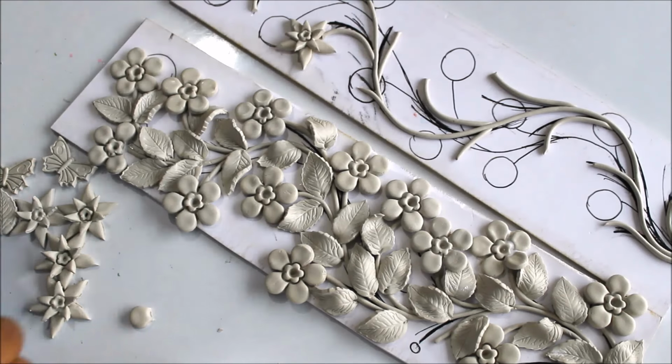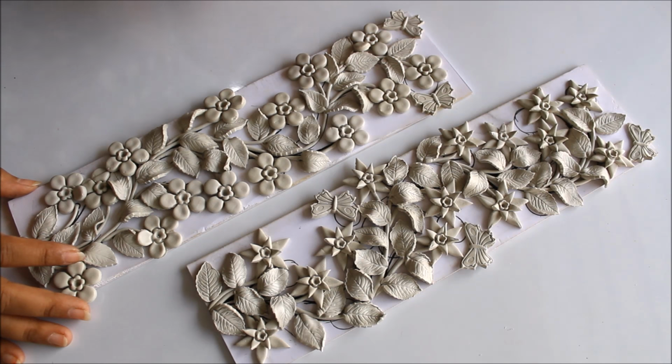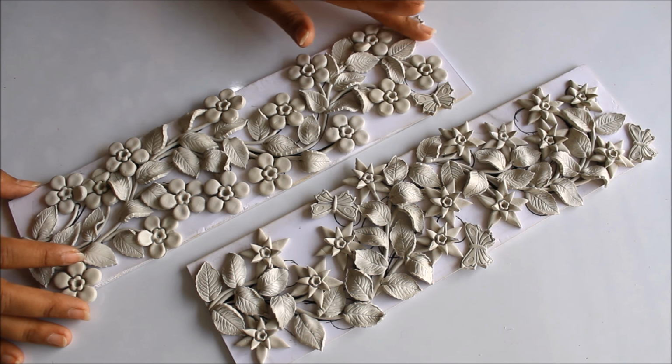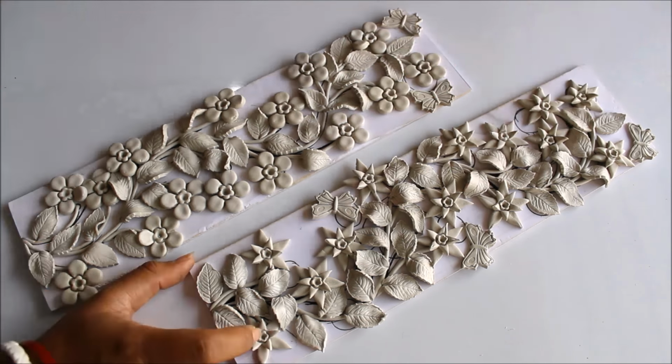Okay, so yeah friends, our clay modeling is finally completed, and this is how beautiful it has come up, and it absolutely looks perfect as the size of flowers are equal and all the leaves size are equal. I have also placed 2 butterflies on each board. So this is how it looks. It has come up really very beautiful and perfect.